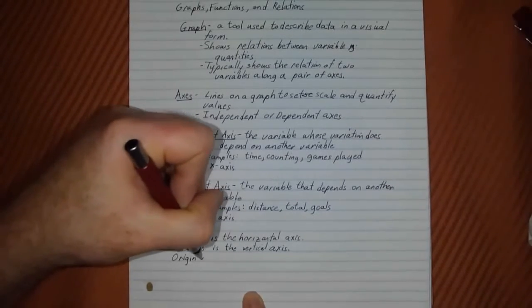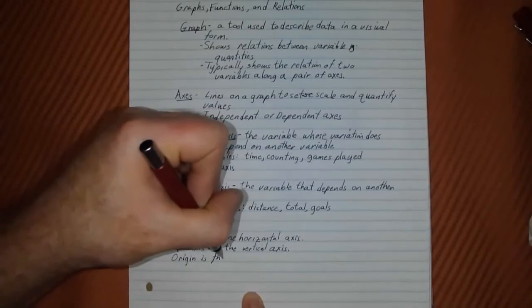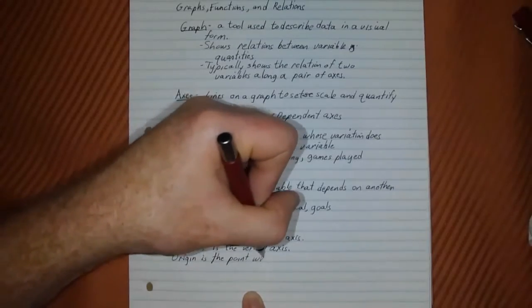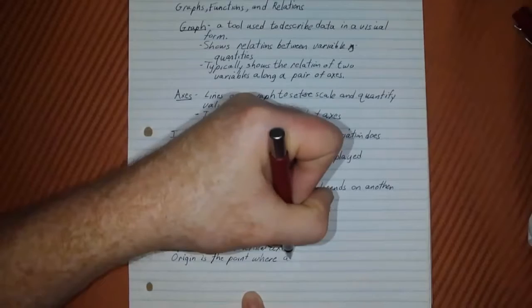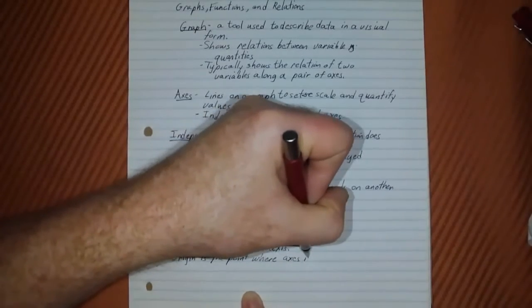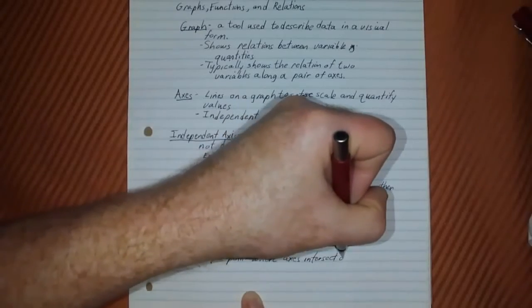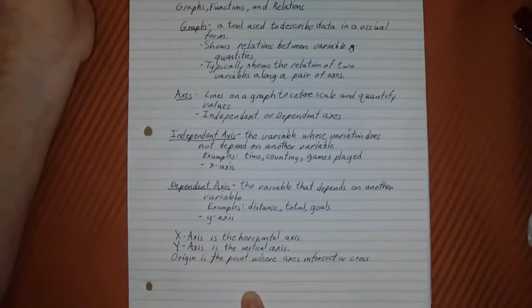The origin is the point where axes intersect, or cross.